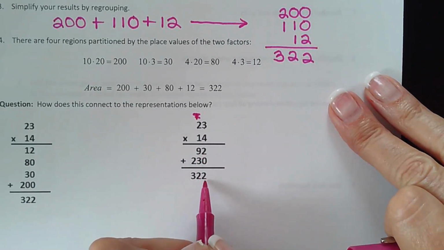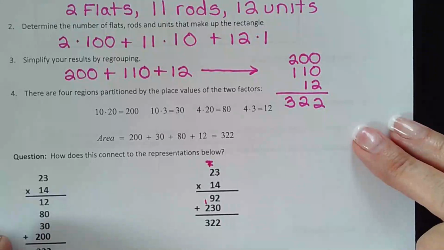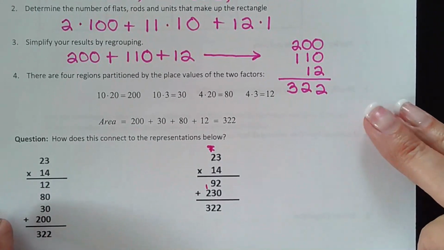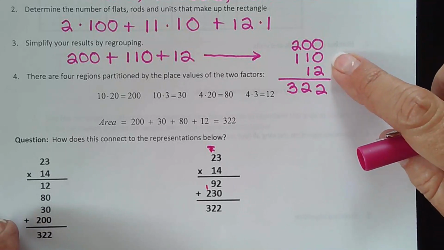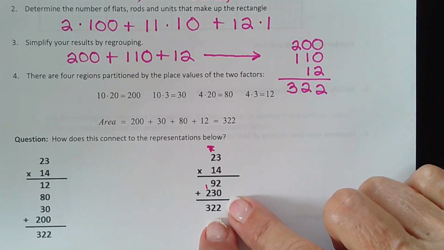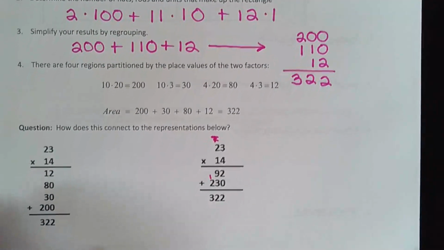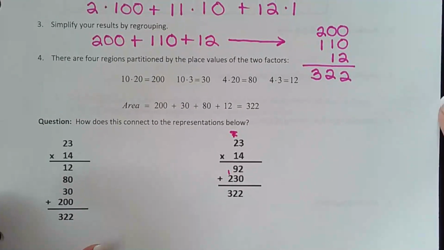Add 2, 12, carry our 1, 322. Look at that. 3 different ways to find the area. So by grouping and doing the flats, the rods, and the units, and by doing regular multiplication. All answers the same. Cool, right?